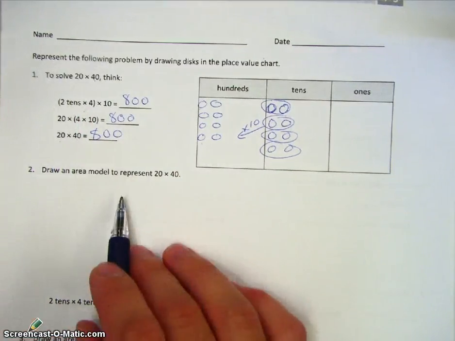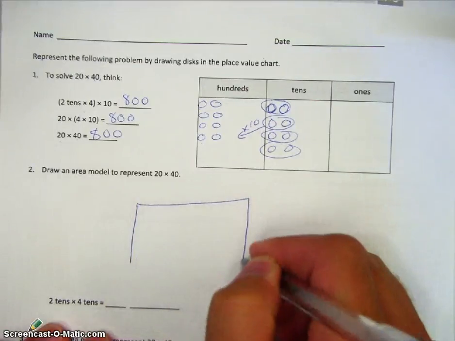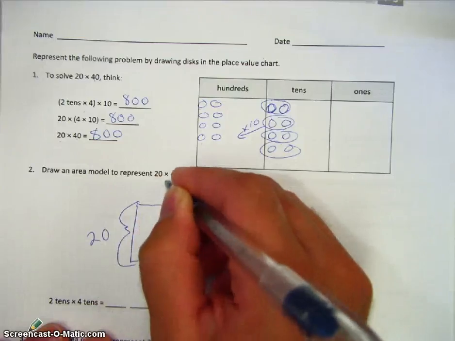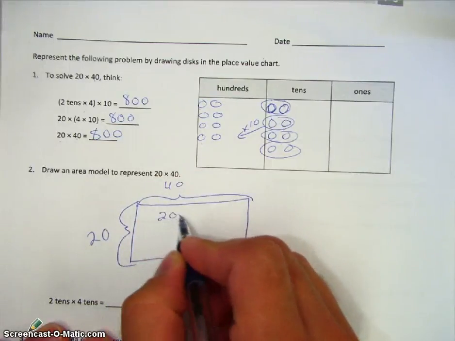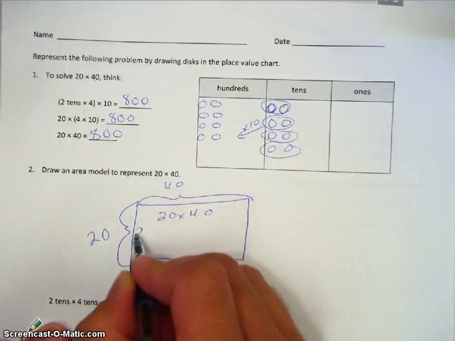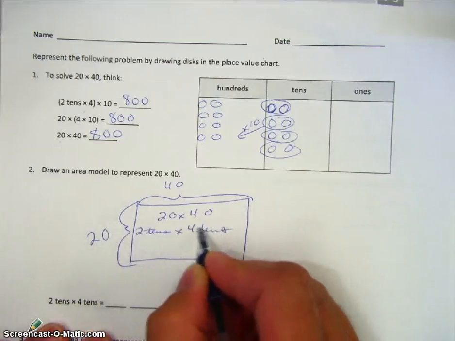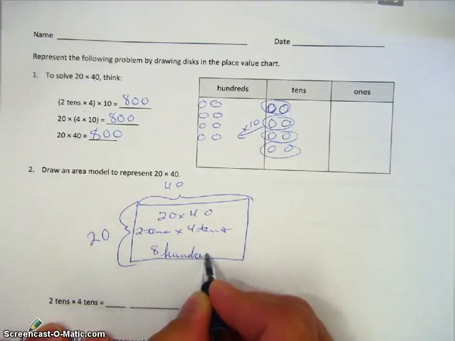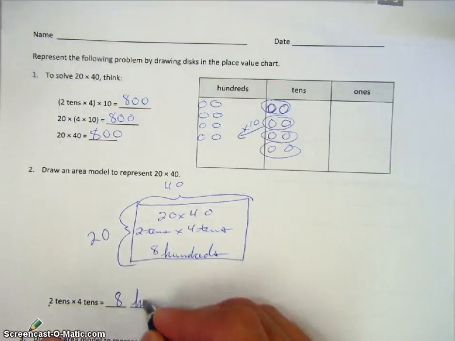So now to demonstrate what that looks like with an area model, we're going to draw a rectangle that's 20 by 40. So we have 20 times 40, which is 2 tens times 4 tens, which gives us 8 hundreds. Looking at unit form here, we know 2 times 4 is 8, and 10 times 10 is 100.